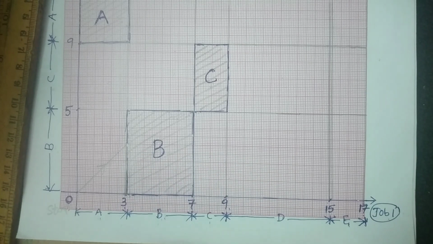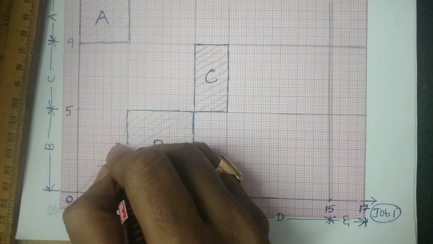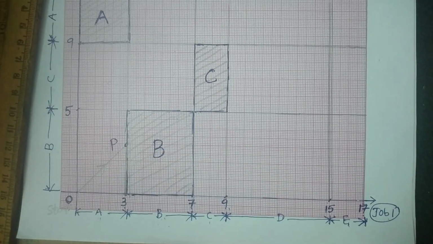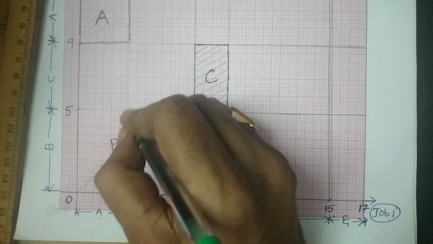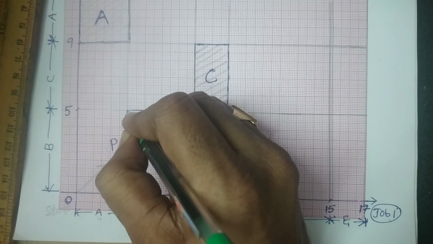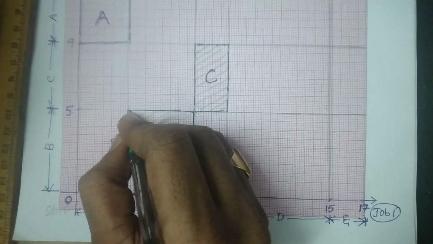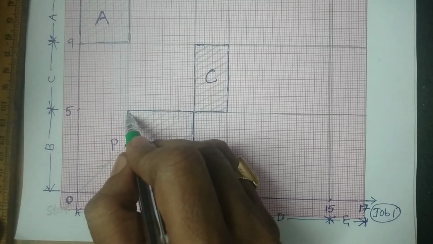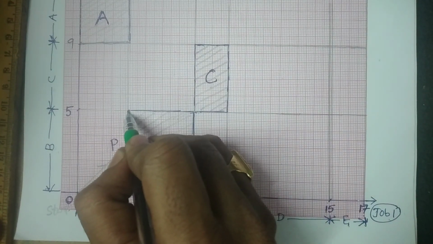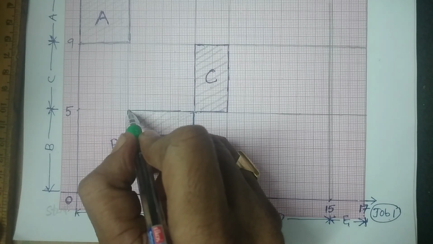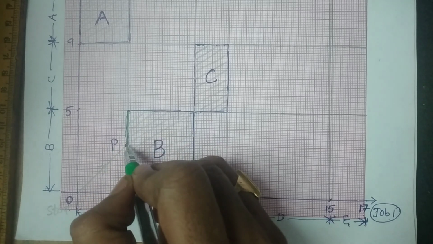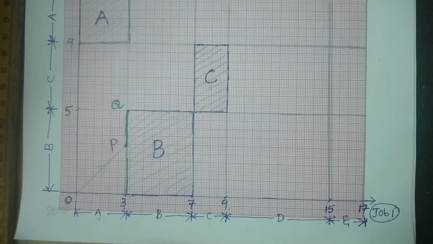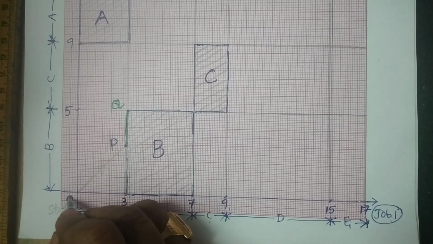Okay, so I'm giving a point here. After O, let it be P. This is one particular point. I'm drawing one particular green line vertically. Now go vertically till the end of the block, up to here, that is from here to here. I'm stopping here because the block ended here. Then this is the point Q. This is P, this is O, this is Q.